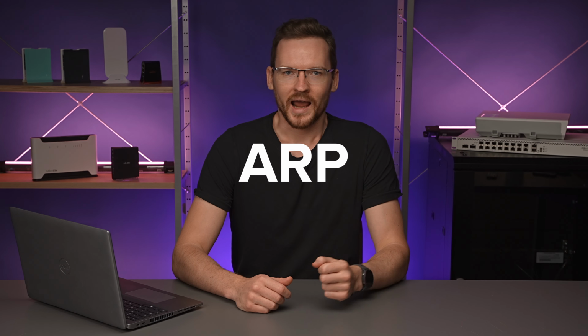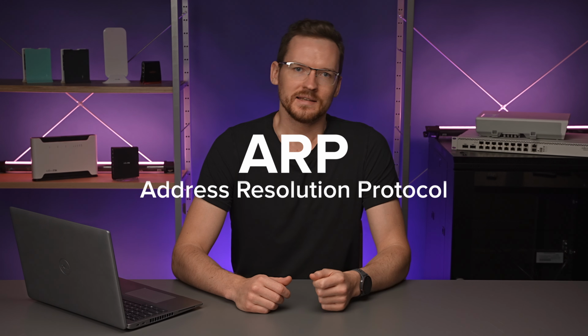ARP stands for Address Resolution Protocol, and it is being used constantly in the background by our routers and switches and other devices. IP version 4 largely relies on this protocol because IP packets are useless unless you know what hardware address to send them to when they get encapsulated in the Ethernet frame. Also, if the device has multiple interfaces, it needs to know which interface it should use for transmission.